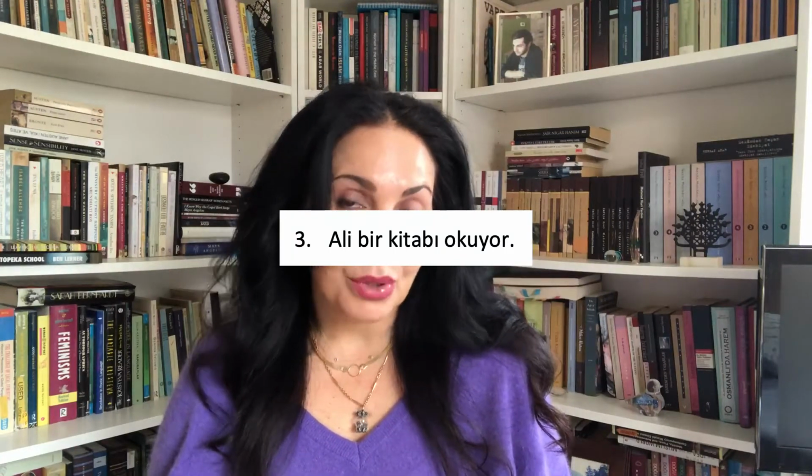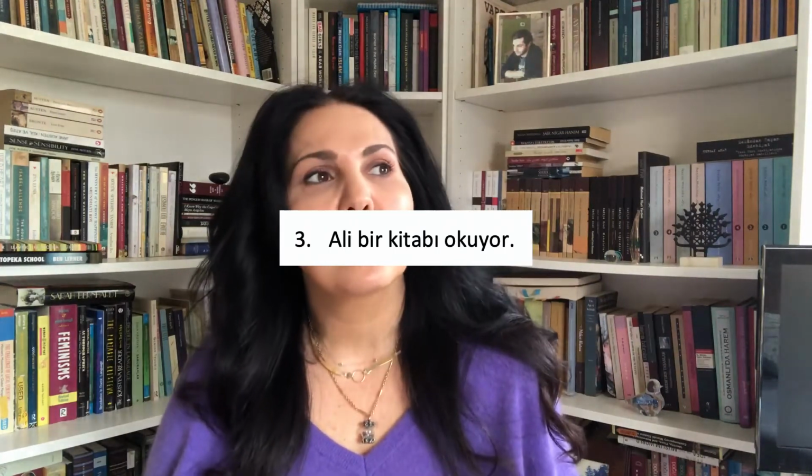Third one: Ali bir kitabı okuyor. Now you see the accusative case on the object. Kitabı okuyor, right? Because this is a definite direct object. We know the book. It's mentioned before, but we know that to the extent that it's one book. Okay, Ali bir kitabı okuyor, right? So that's all we know about the book.